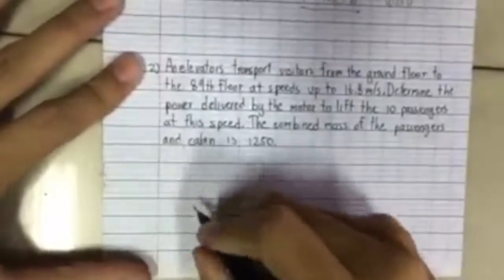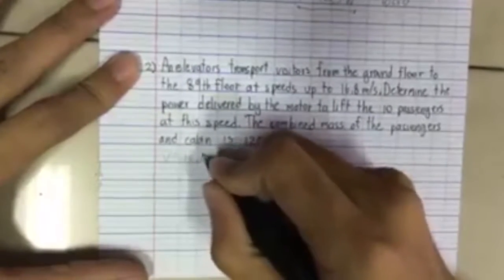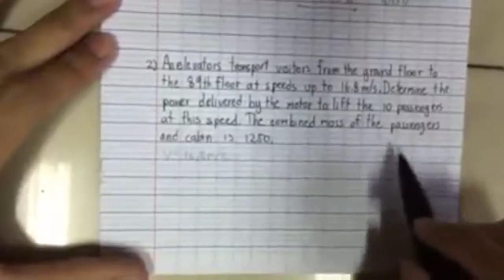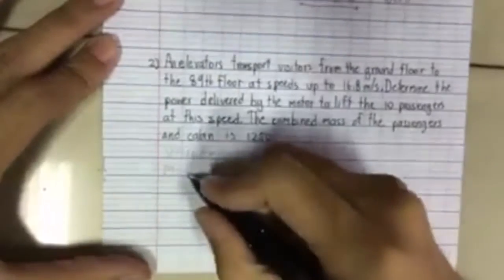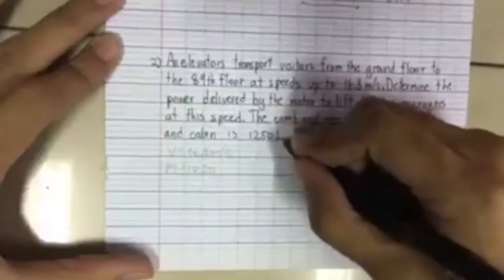The given velocity equals 16.8 meters per second. Mass equals 1250 kilograms.